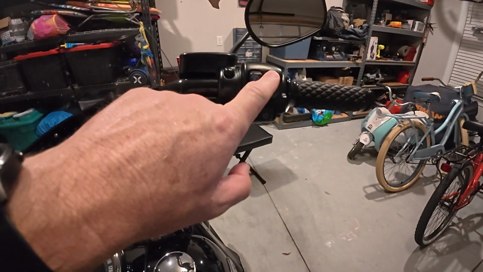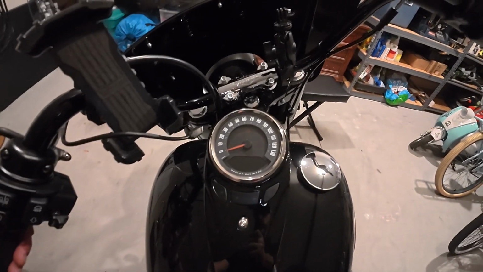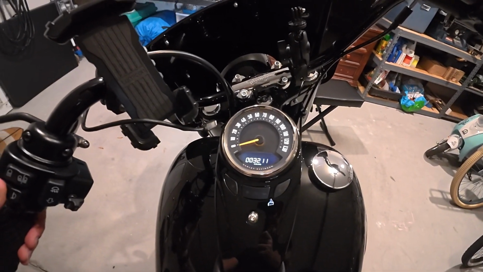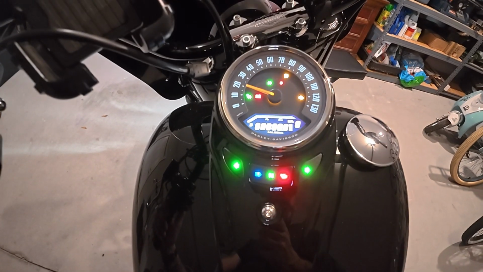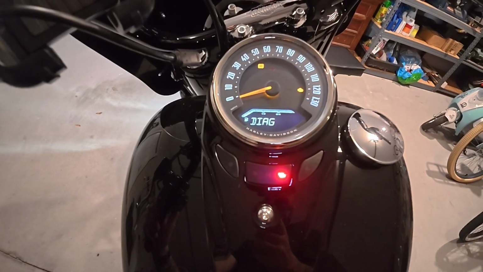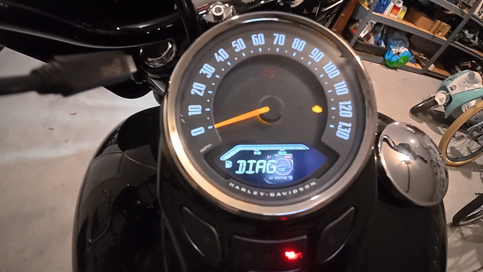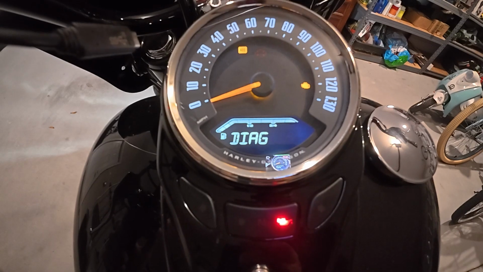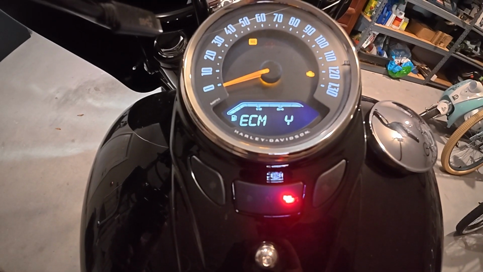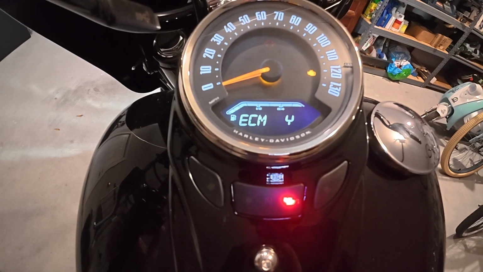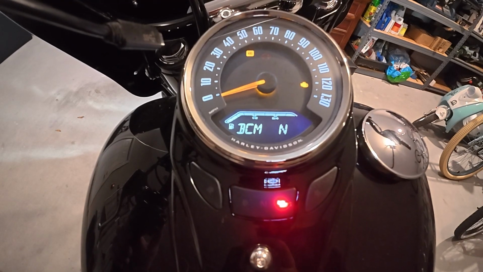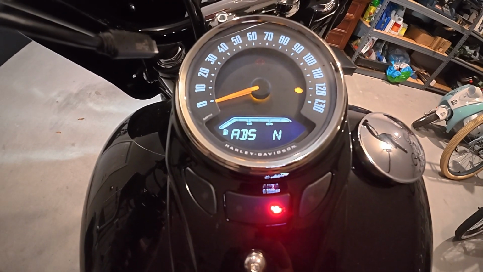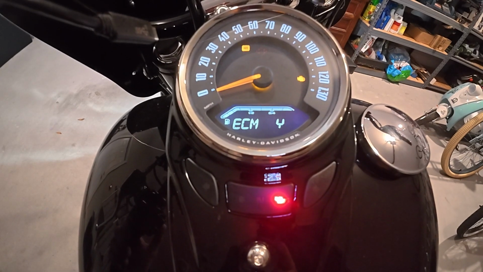Okay, so with the engine cutoff switch off, I'm going to press and hold and turn it on. Okay, diagnostic comes up, then you're going to scroll through. So I got an ECM code. All right, so you can scroll through all of them. BCM, no. Speedo, no. ABS, no. ECM, yes.